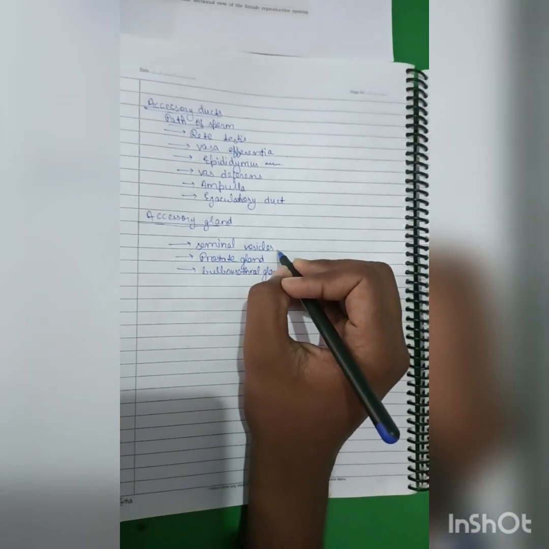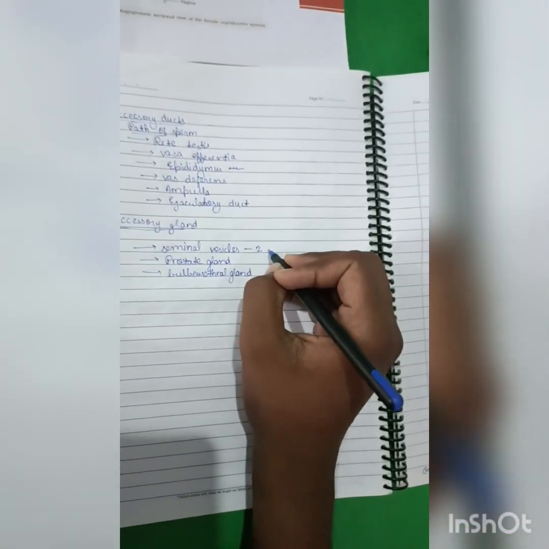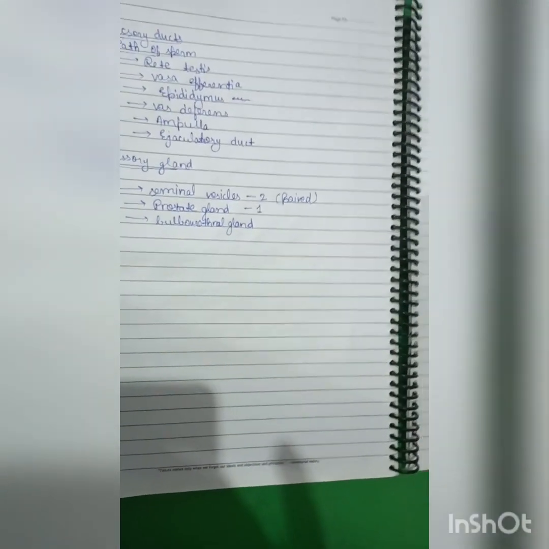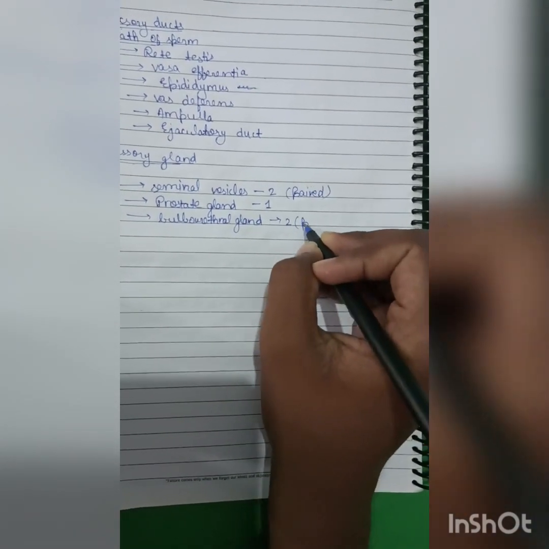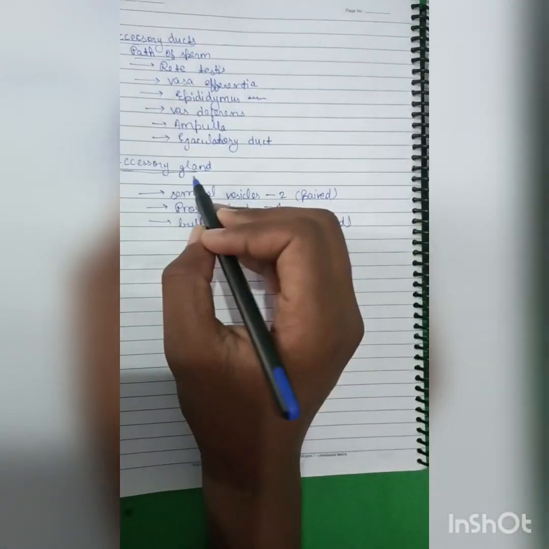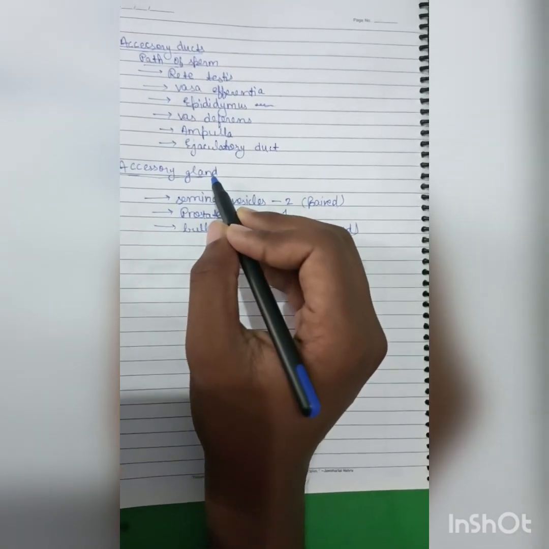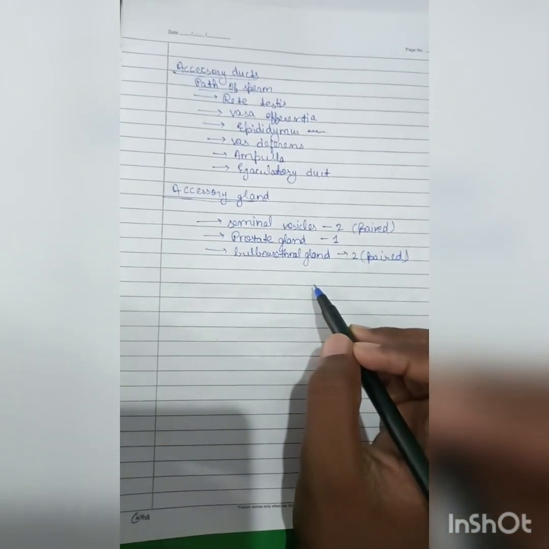Let's discuss their numbers. The seminal vesicles are two in number, or we can say they are paired. The prostate gland is single, and the bulbourethral gland is also paired. As we can see by the name, they are glands which facilitate the movement of sperm.